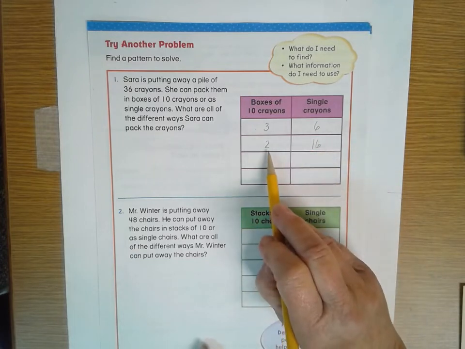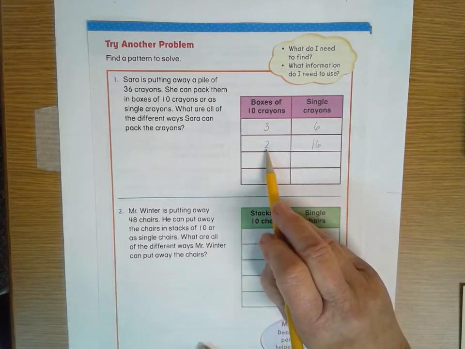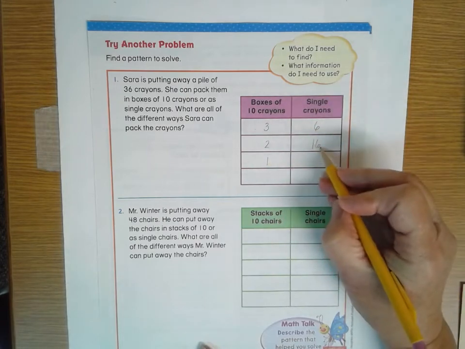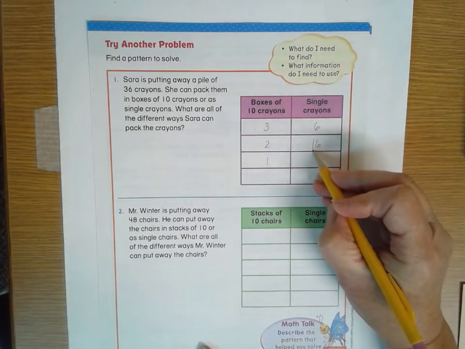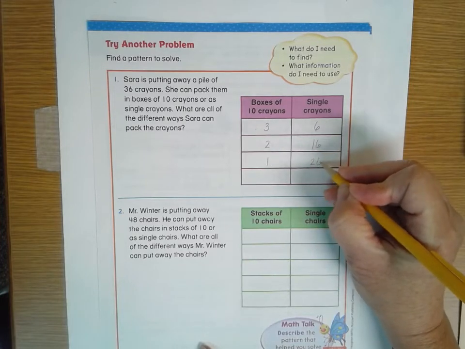So we're going to do it again. We have 2 10s, but we're going to push one over. So if we push one of those over, that leaves us with 1. We have 16, but we're going to put another 10 with it. So instead of 1 10, there are going to be 1 ten and 26 ones. Those tens numbers go down, and the total stays the same.